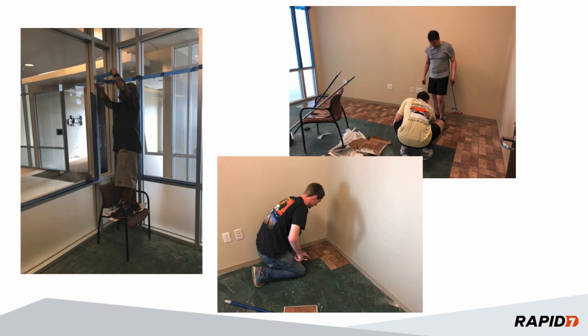I needed to frost the windows because we've got client agreements that say that if I'm testing hardware, nobody else can see what we're doing.